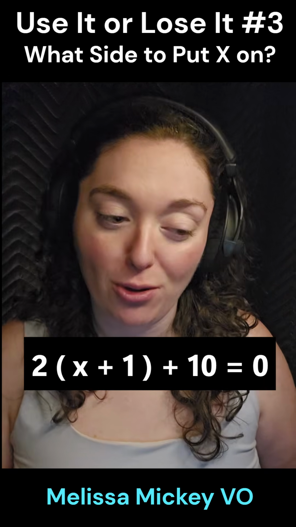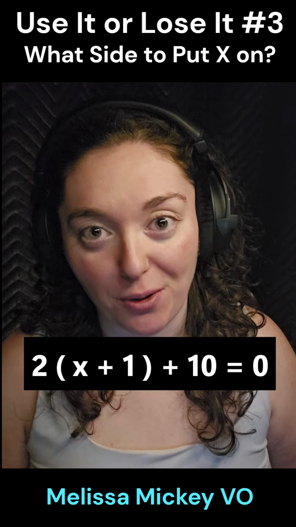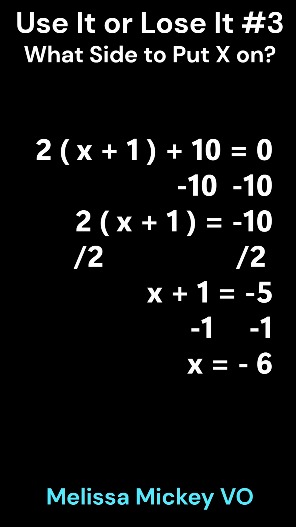Let's go back to our old friend: 2 times the quantity x plus 1, plus 10 equals 0. Here's how we solved the equation the first time, a couple of videos ago. You see how the x is on the left side of the equal sign? It doesn't have to go there.